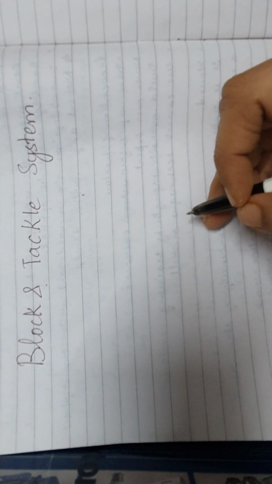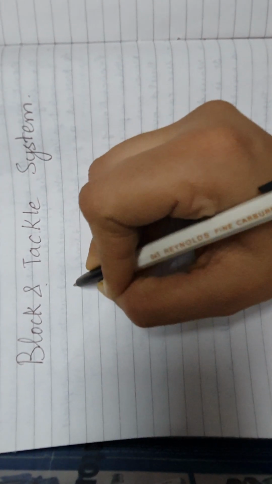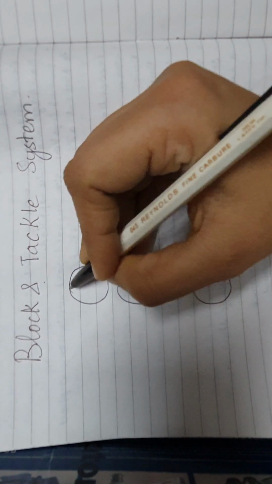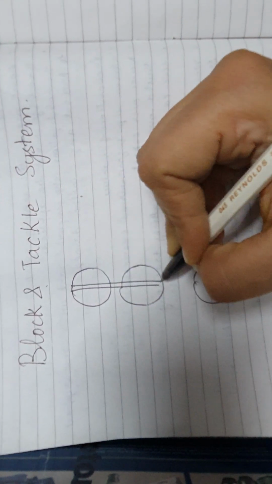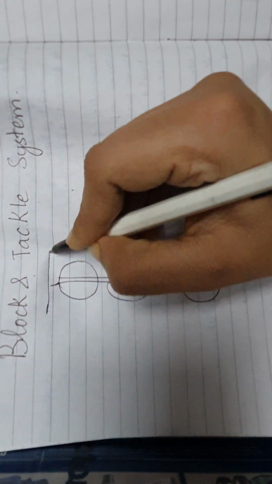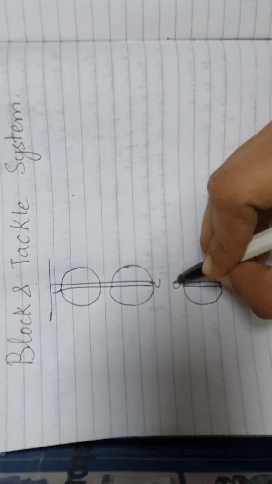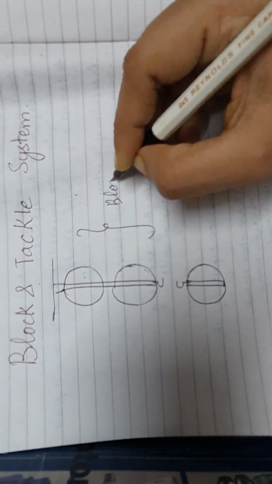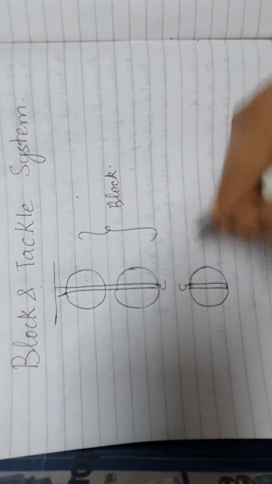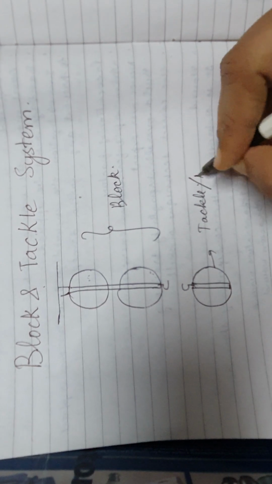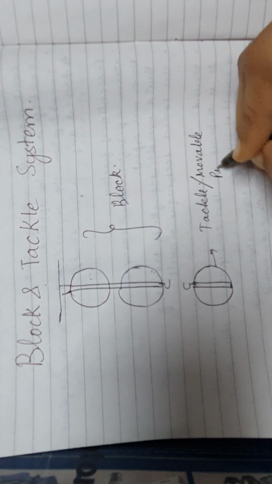So the block and tackle system is actually a combination of pulleys that are being used, and here we draw it like this. This is fixed from the top. Here we have hooks. This system which is fixed is said to be the block, and this system which can move is said to be the tackle. And one very important thing, another name for this is the movable pulley.